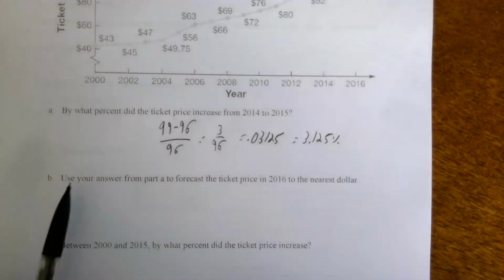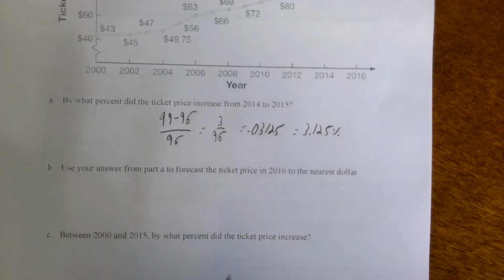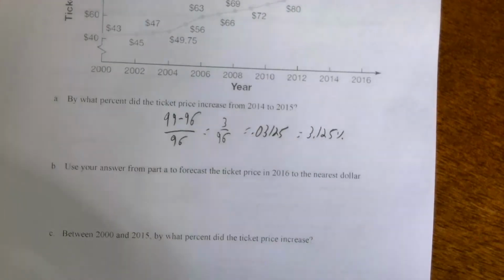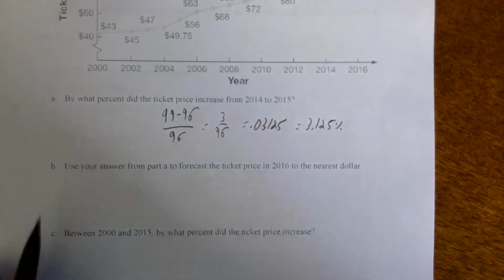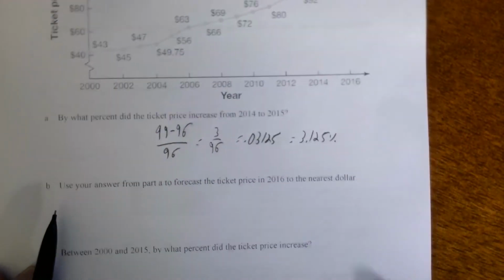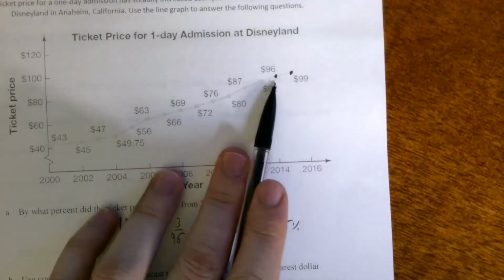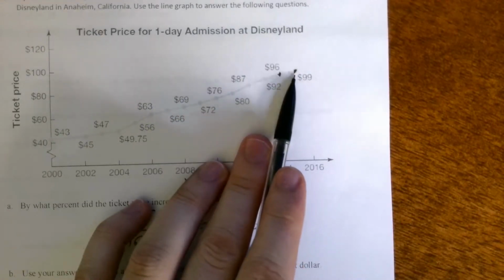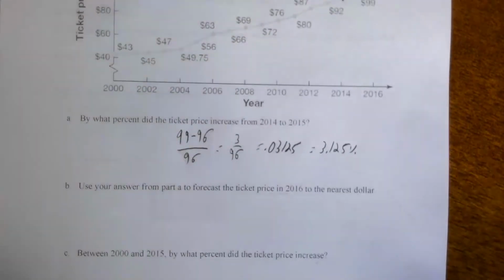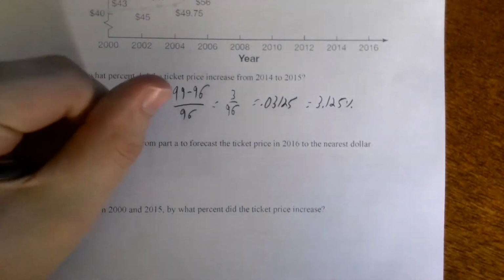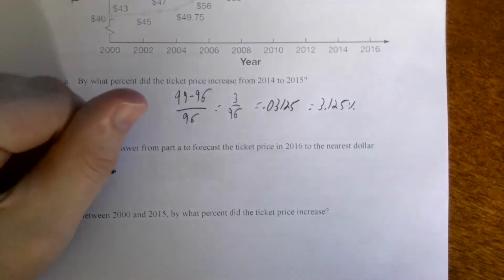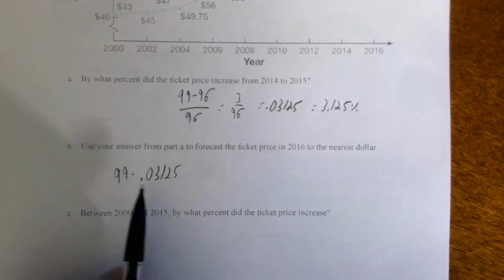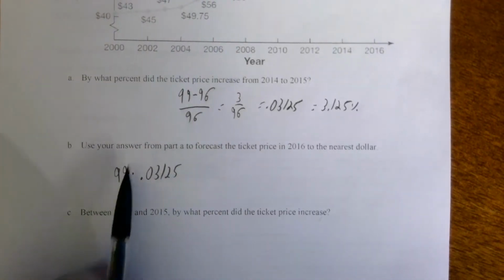So the next one says, use your answer from part A, so this increase, to forecast what the price is going to be in 2016. So basically what I'm thinking is that we increased by about 3% of the price from here to here, right? So let's increase this another 3%. The way I can do that is let's multiply the $99 by 0.03125. So that'll give us the amount of increase that we'll have in 1 year.